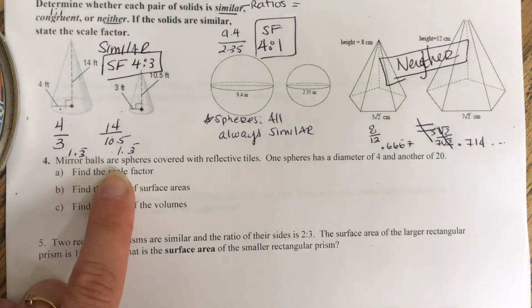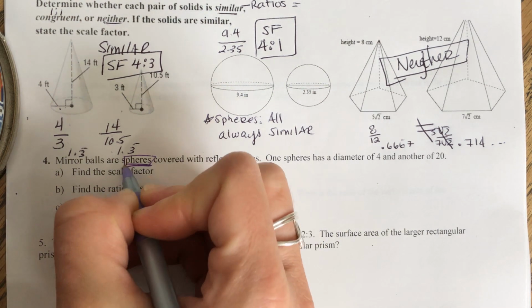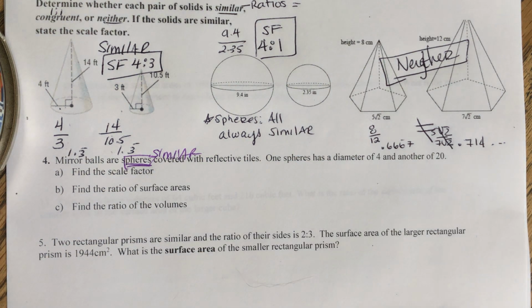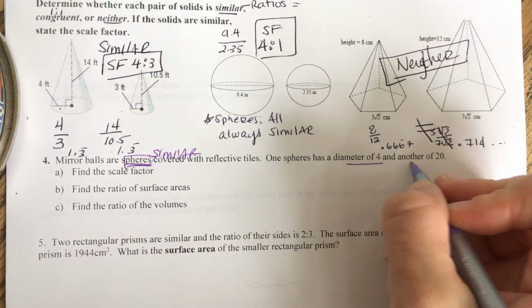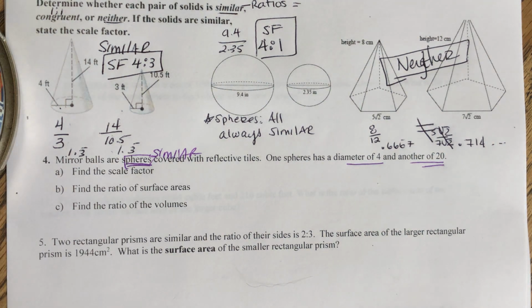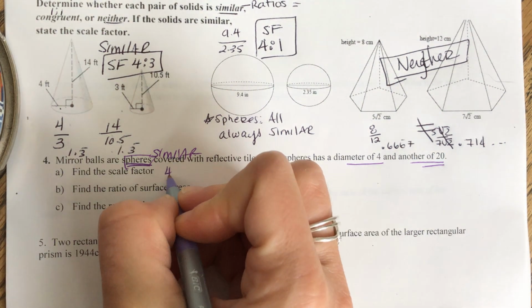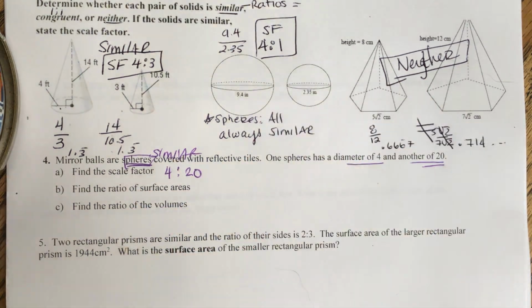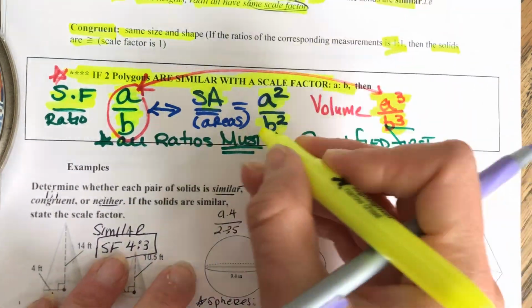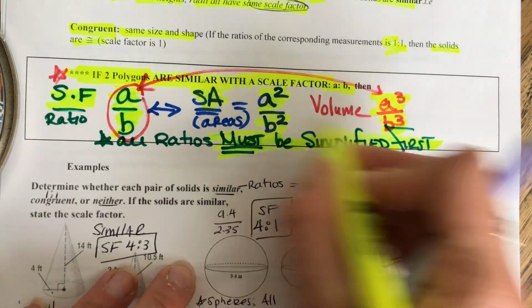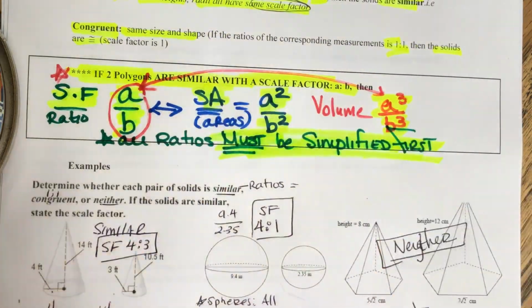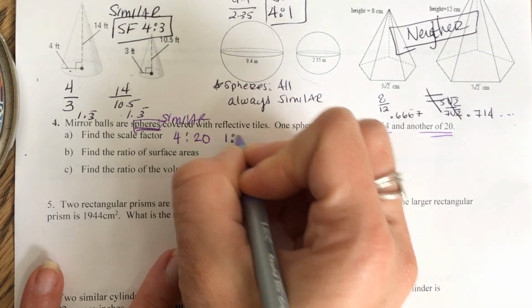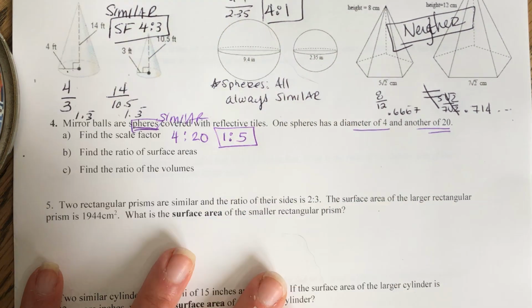So it says mirror balls are spheres. We all know spheres are similar, with reflective tiles. One sphere has a diameter of 4 and the other 20. The scale factor, well, it's 4/20, but again, very important is this. You must simplify everything, and there's going to be a reason, so make sure everything is simplified. So your scale factor is 1/5.